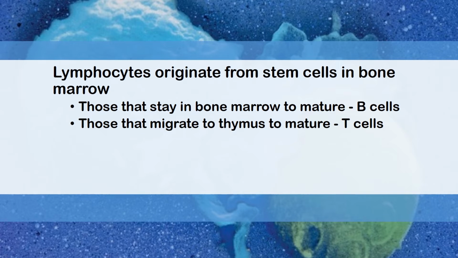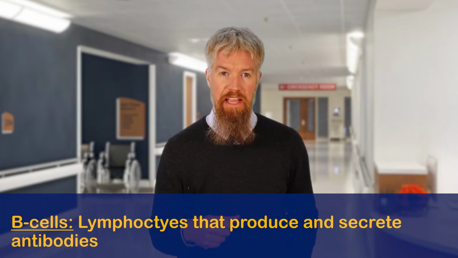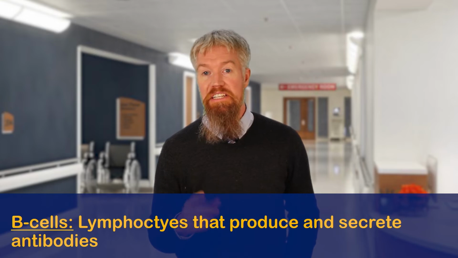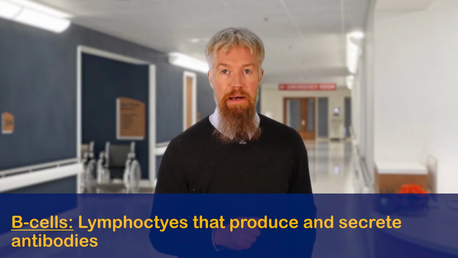Those that stay and fully develop within the bone marrow are referred to as the B cells. A subset depart the bone marrow prior to full development and make their way to the thymus. As they emerge from the thymus, they're referred to as the T cells. So think B for bone, T for thymus. The B cells are going to be lymphocytes that produce and secrete antibodies, while the T cells can be broken up into 2 main classes.